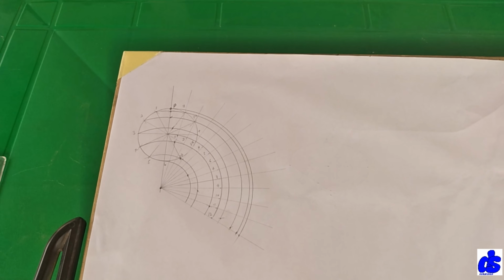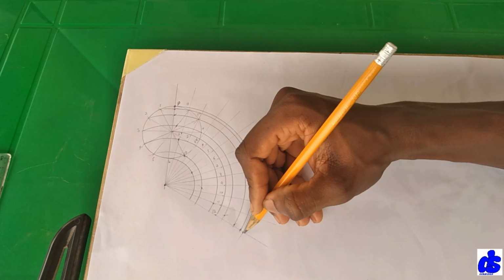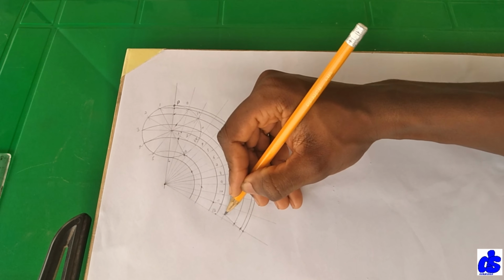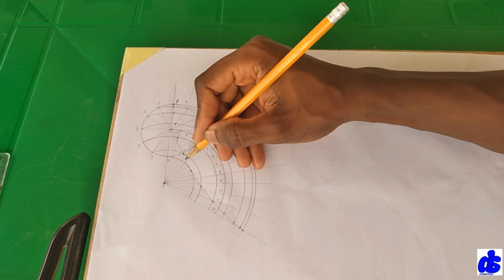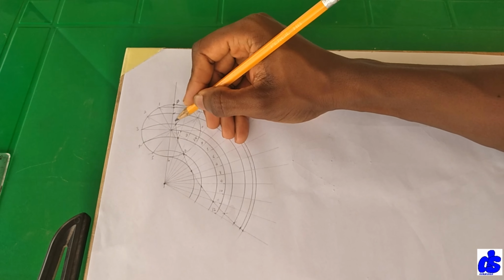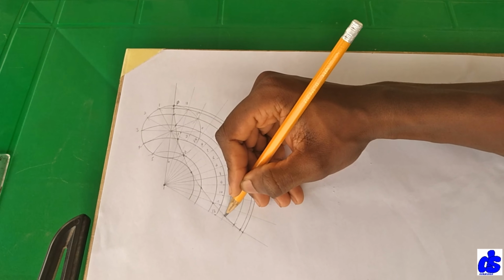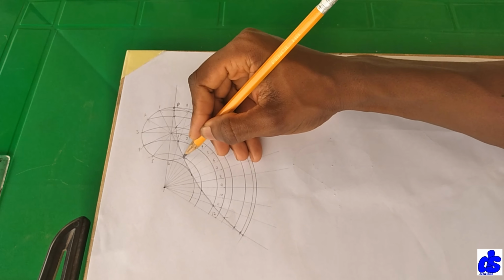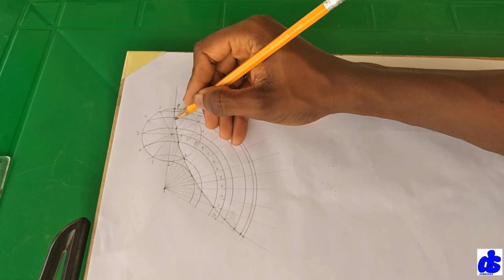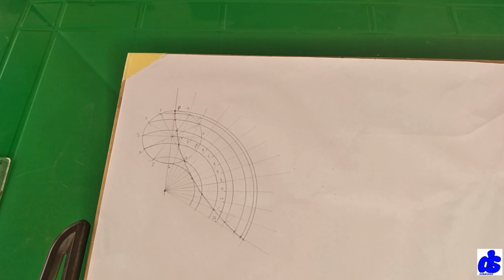Alright, so we are going to join all the points with the freehand curve. Right, and that's how to draw a hypocycloid.